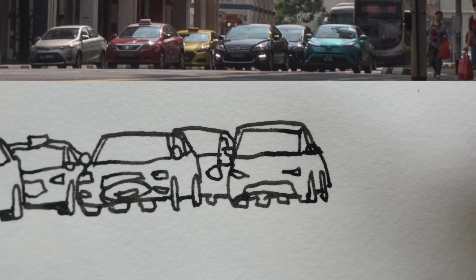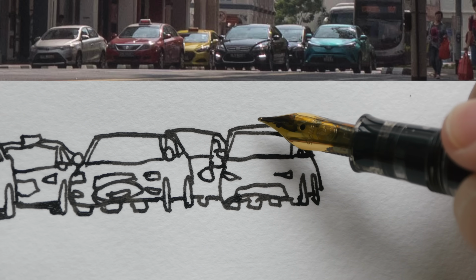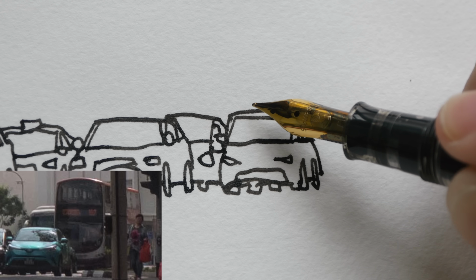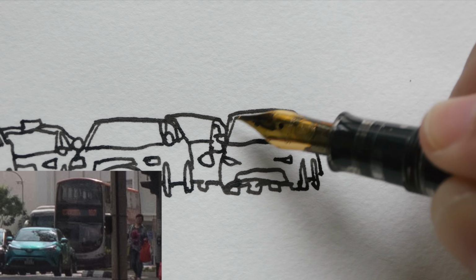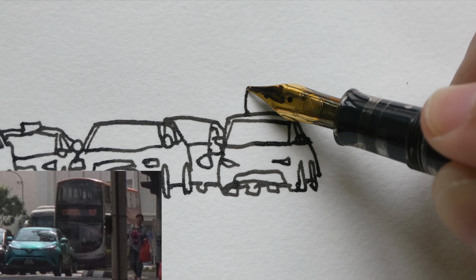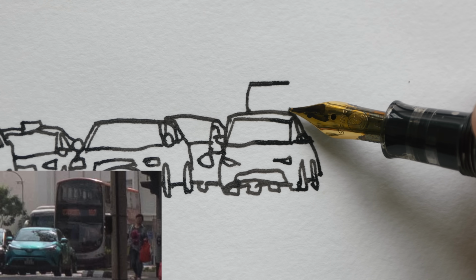Okay, and now we can draw the minibus or a van behind. The van behind, I would say it's about one windscreen higher compared to this turquoise car. So let's draw it higher, like this. It will stop here because there is a bus here.